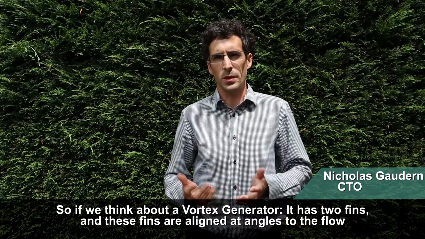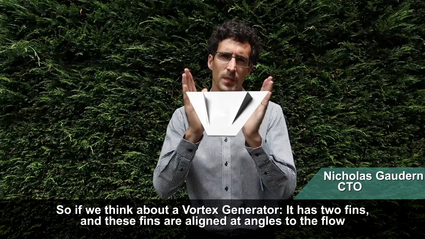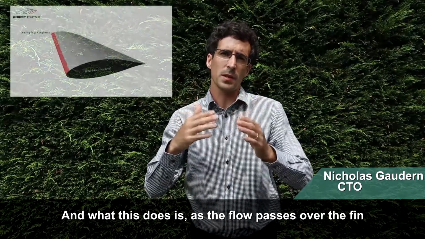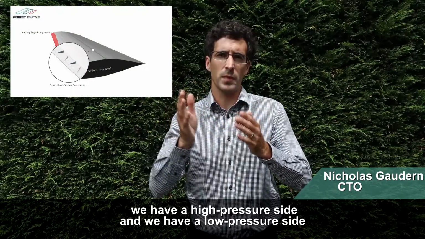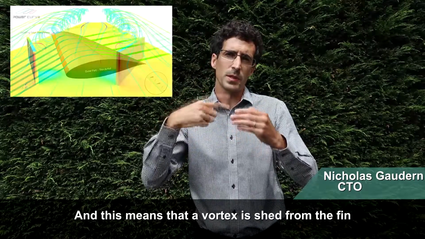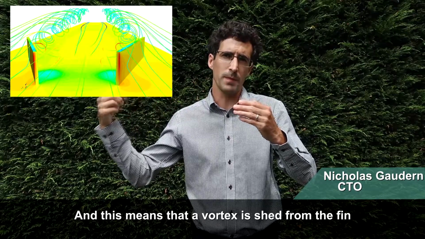If we think about a Vortex Generator, it has two fins, and these fins are aligned at angles to the flow. What this does is, as the flow passes over the fin, we have a high pressure side and a low pressure side. And this means that a vortex is shed from the fin.